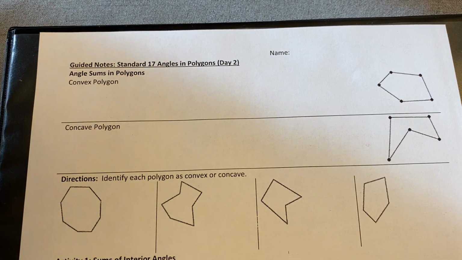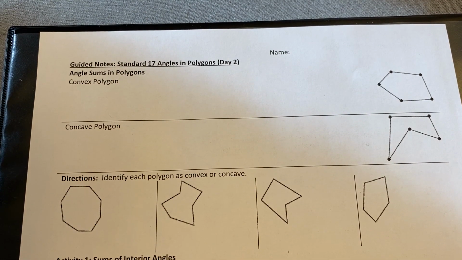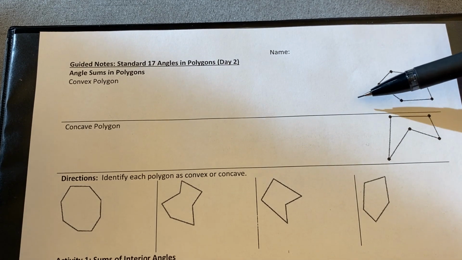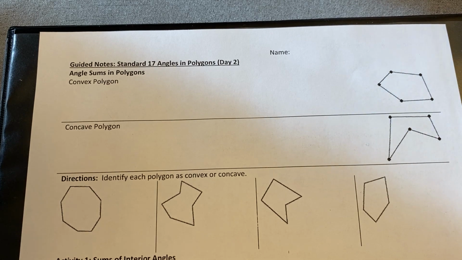So in standard 17, day 1, we kind of talked about quite a few things, like what the definition of a polygon was. We talked about equilateral, equiangular, reflectional symmetry, central angles, and you can take a look back at that if you'd like. But for day 2, we're going to start off and talk about what's the difference between a convex polygon and a concave polygon.